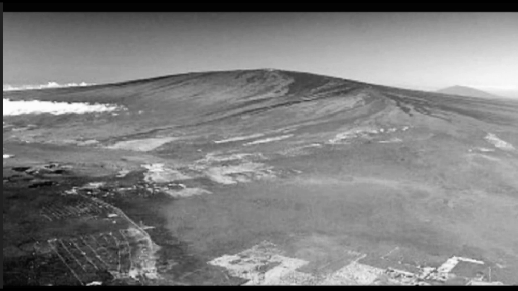Okay, so the landscape doesn't match the information that I found out about this area. I looked at other aerial images. I looked at videos of the area, really clear videos, maps, roads, and this doesn't exist in Hawaii.